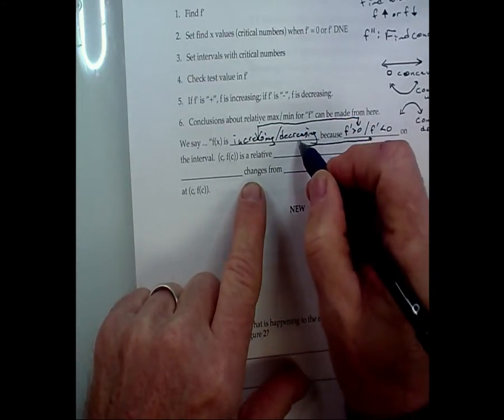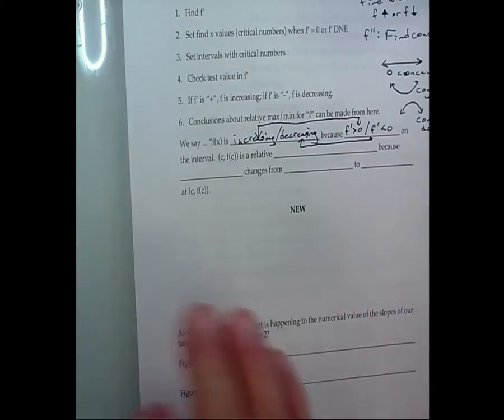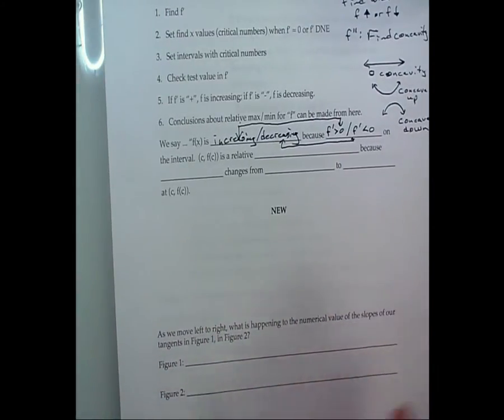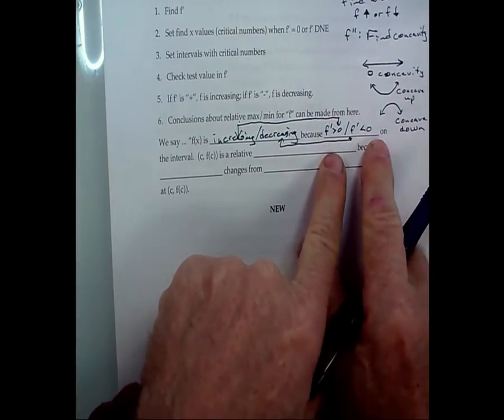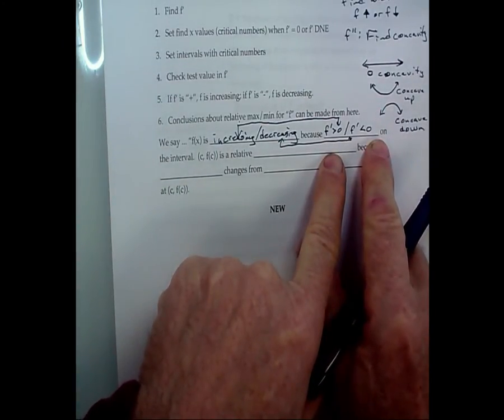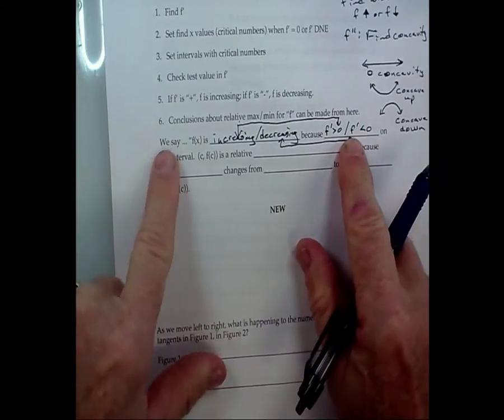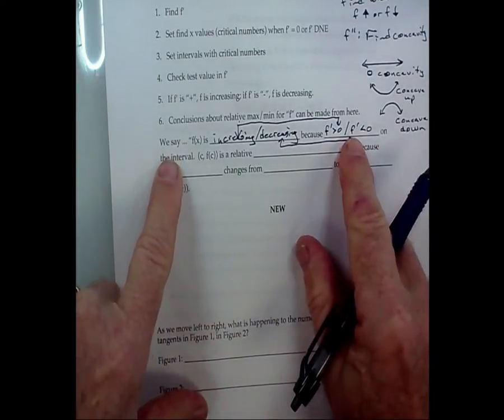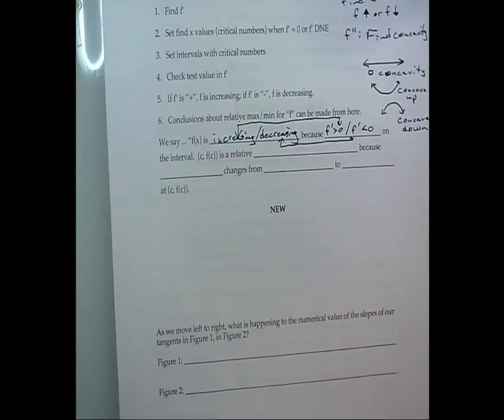That's what I'm trying to do there on the interval. So here's our statement. So when it asks you to justify, that's the sentence you're going to give. Are we okay with that?